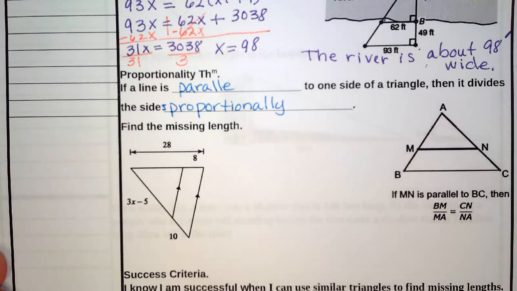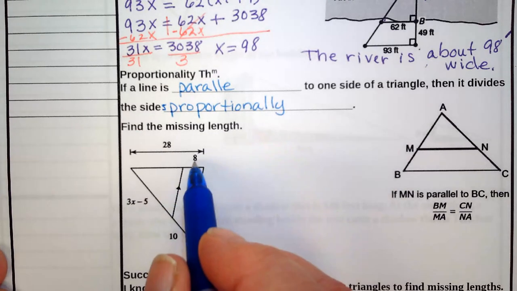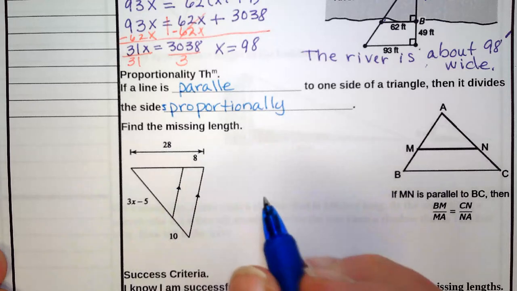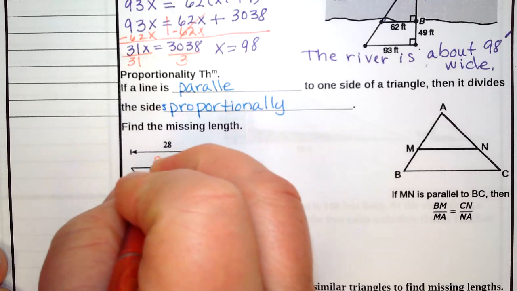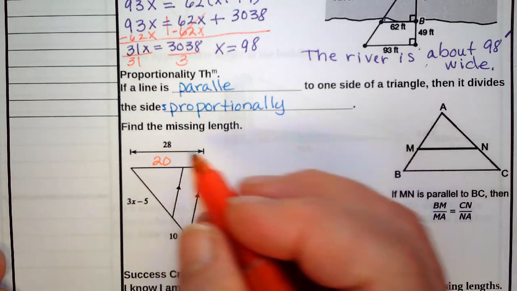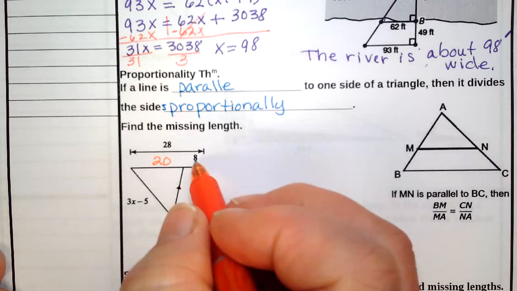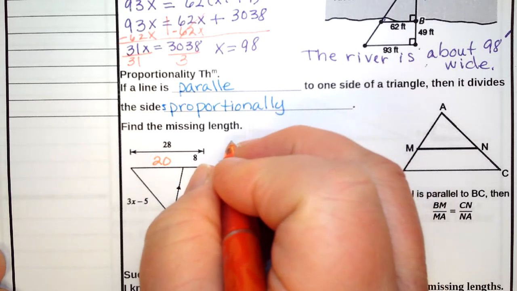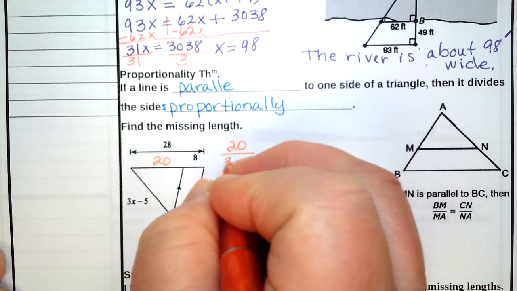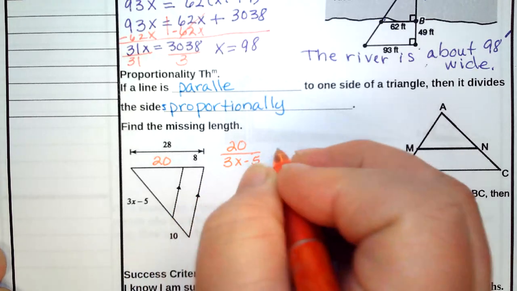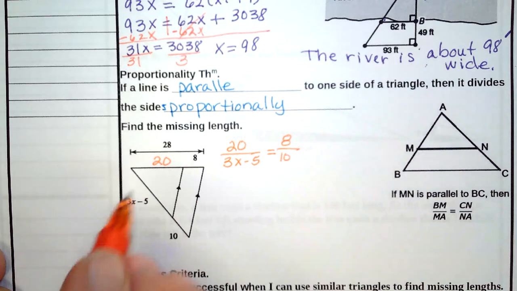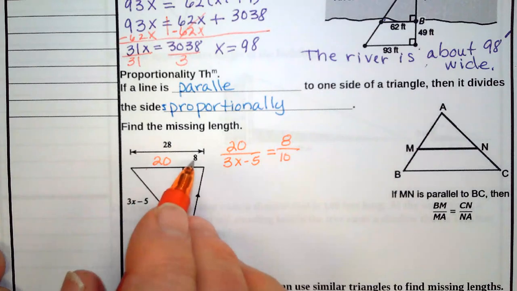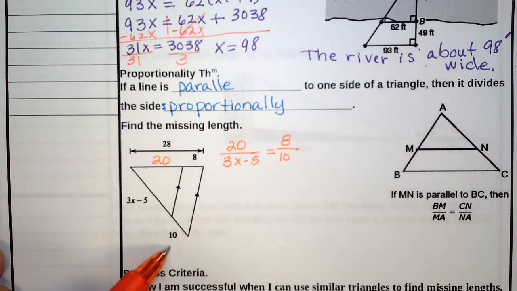Well, if we're going to use it, we've got to know pieces. If this is 8, the whole thing is 28, then what is that missing piece? This would be 20. Now, proportionally means we're going from side to side or from top to bottom. So if I say 20 over 3x minus 5 is equal to 8 over 10. 20 and 8 are both on this side. 3x minus 5 and 10 are both on the opposite side.